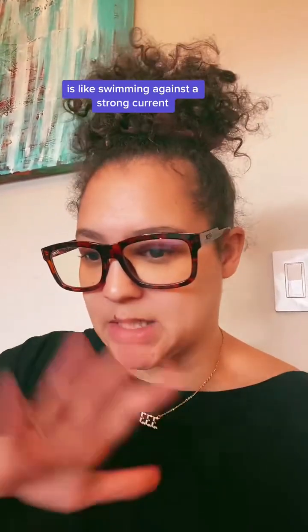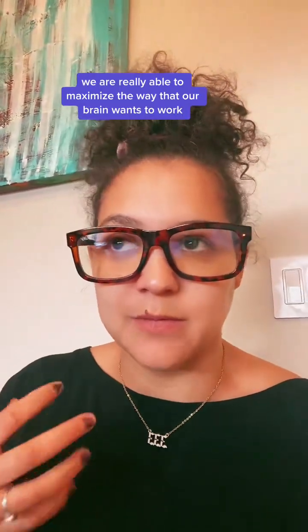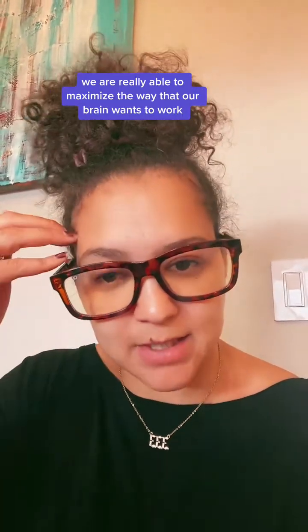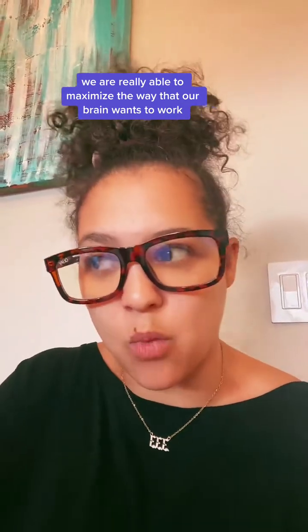Working against the natural flow and rhythm of your body is like swimming against a strong current. You're not going to go anywhere. It's not productive. You're just burning. So when we learn to work with our internal flow, our internal rhythm, we are really able to maximize the way that our brain wants to work.